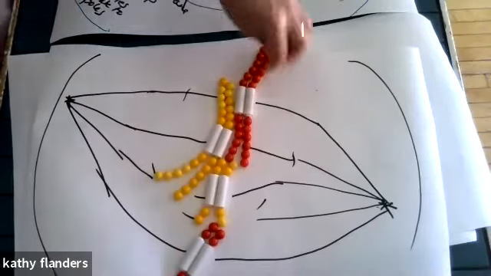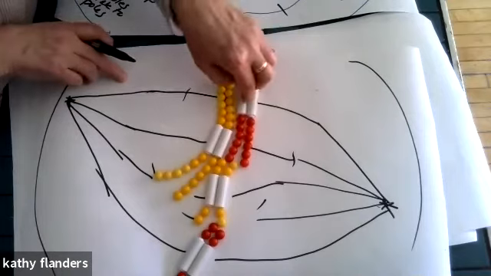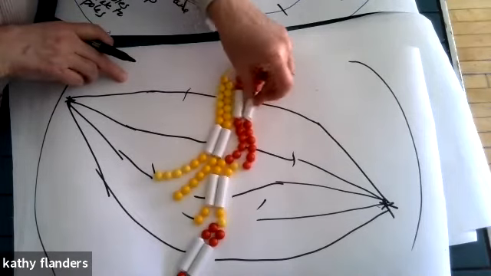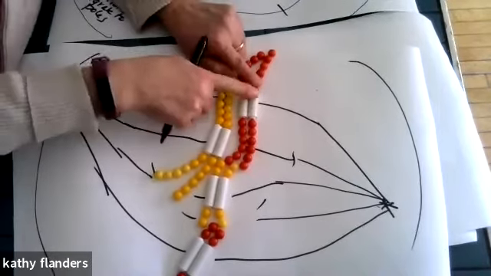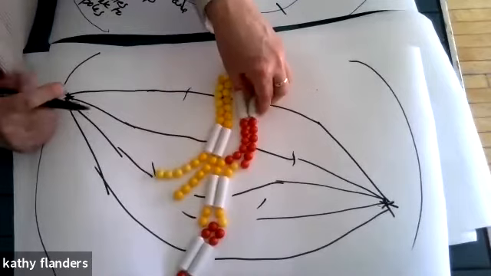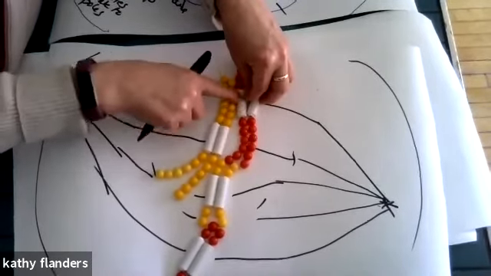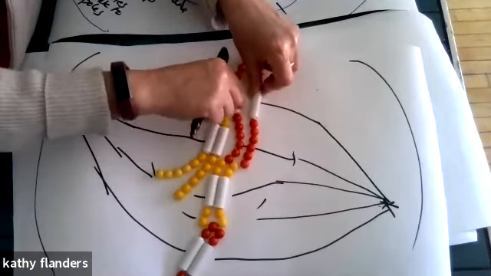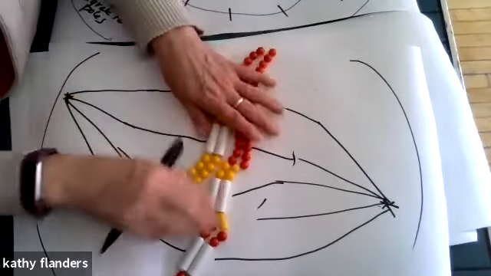Okay, so this fiber right here is going to grab this sister chromatid, and it's going to grab at the centromere, this part right here. This side over here is going to grab at this other centromere. And that's going to happen.